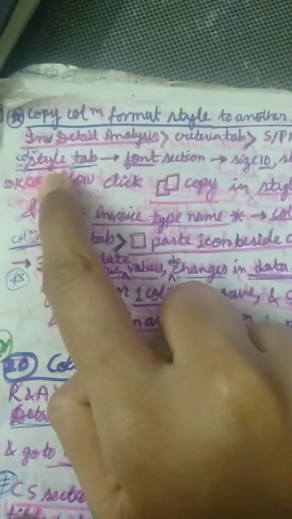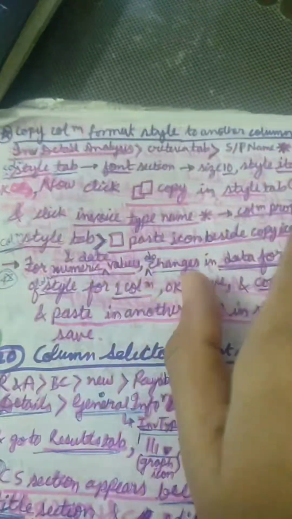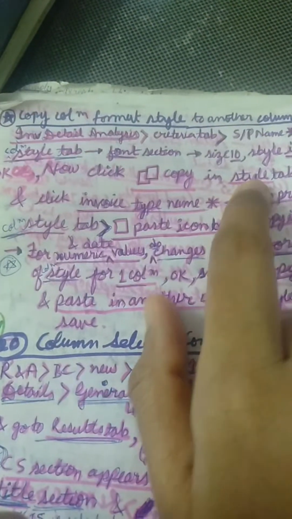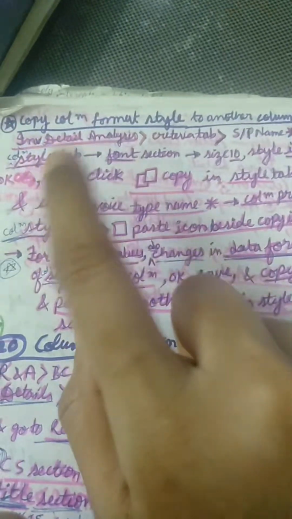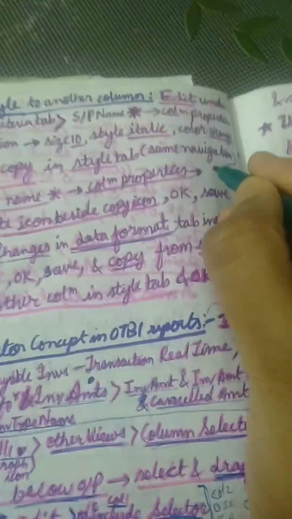In the column style tab, in the font section, let's say I am changing certain things like size, style, and color. Maybe the background color is orange. Once I've done all these, now click copy in the style tab. In the same column style tab, you have a copy option. How does it look? We'll see. Let's say you have this column.